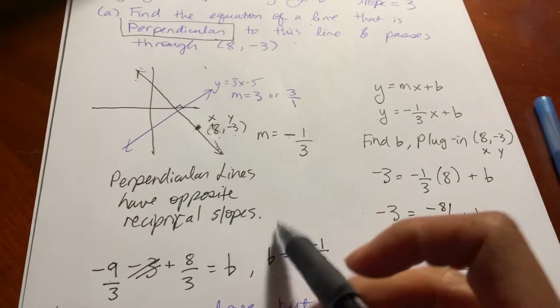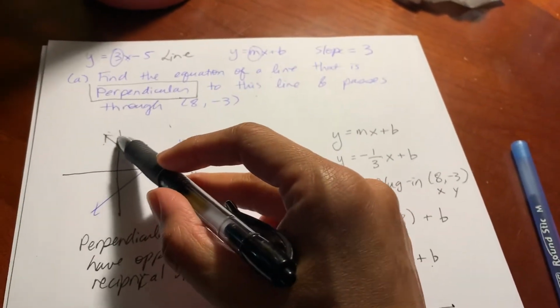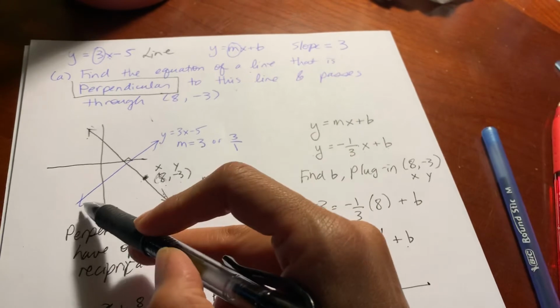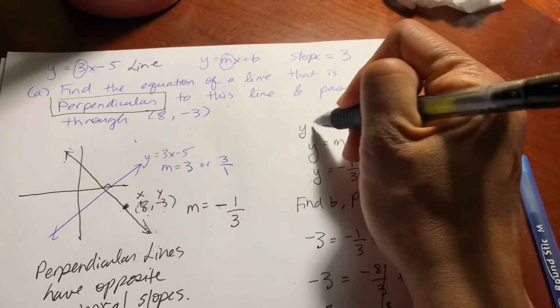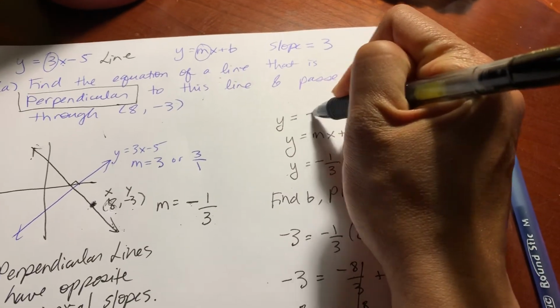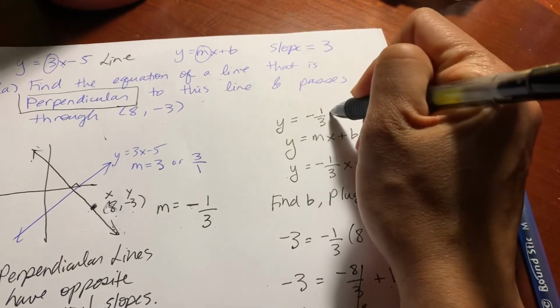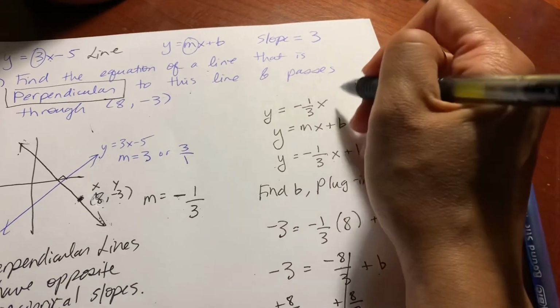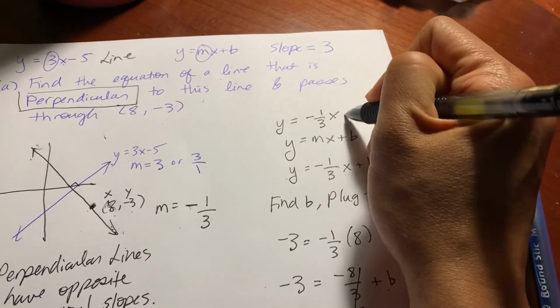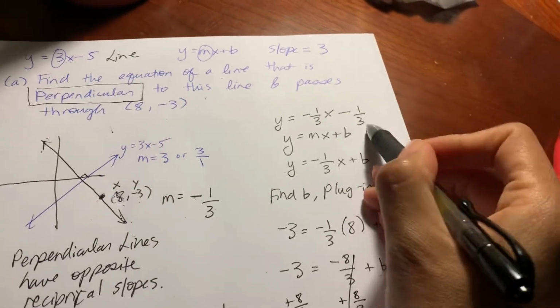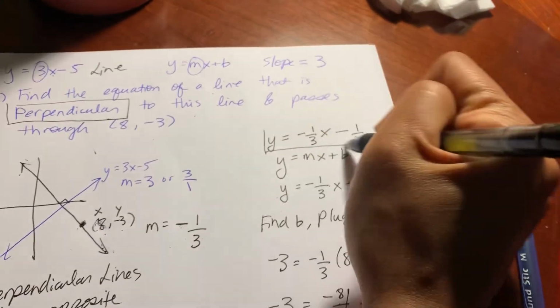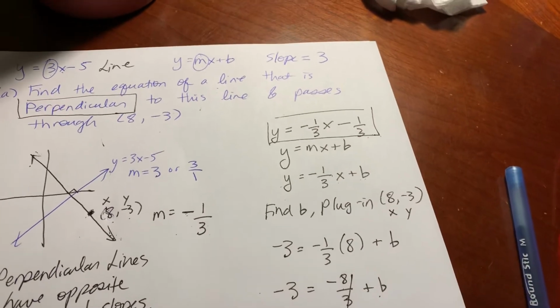So therefore, my final answer here, the equation of the black line, which is perpendicular to the blue line, is y is equal to my slope of negative 1/3 x and then plus b, and b is negative 1/3. It just so coincidentally was the same. So that's part A of this problem.